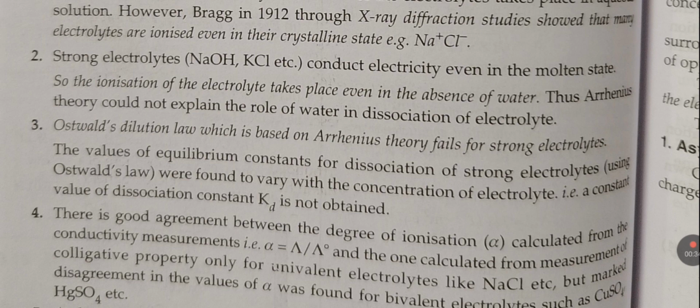There is good agreement between the degree of ionization calculated from conductivity measurement, that is alpha = Λ/Λ∞, and the one calculated from measurement of colligative properties only for univalent electrolytes like NaCl, but marked disagreement in the value of alpha was found for bivalent electrolytes such as CuSO4, HgSO4, etc.